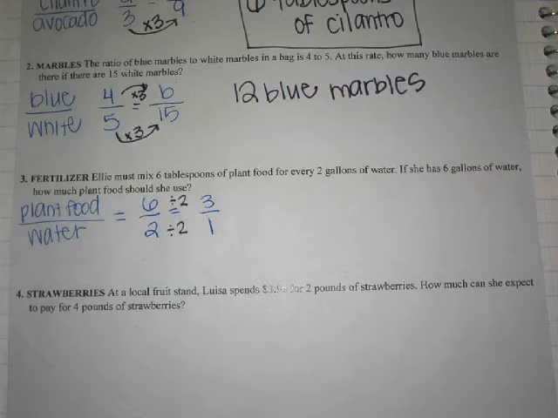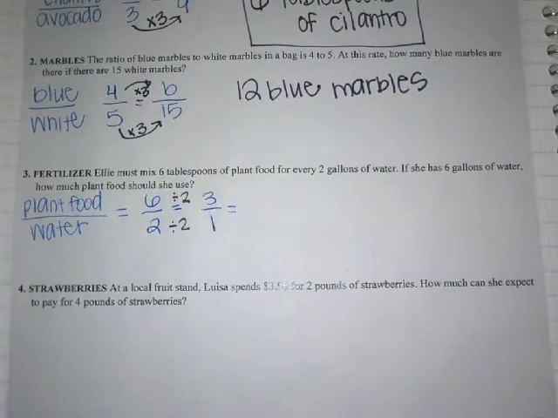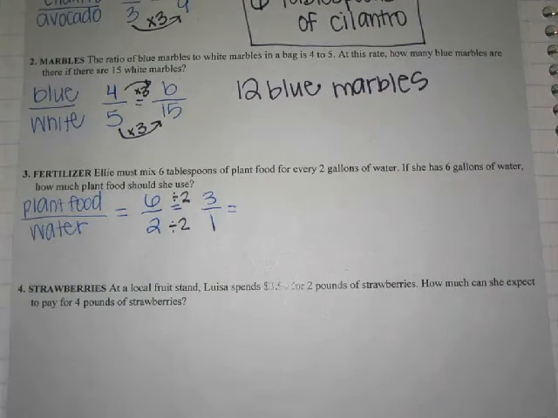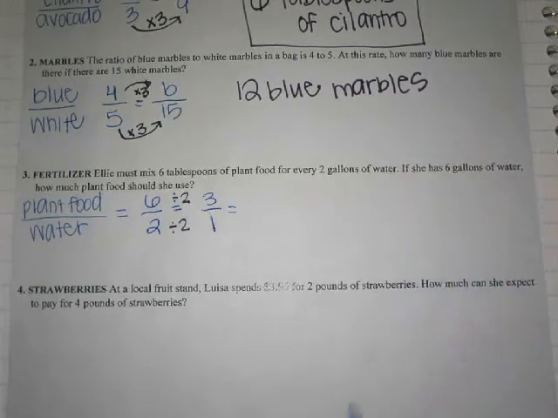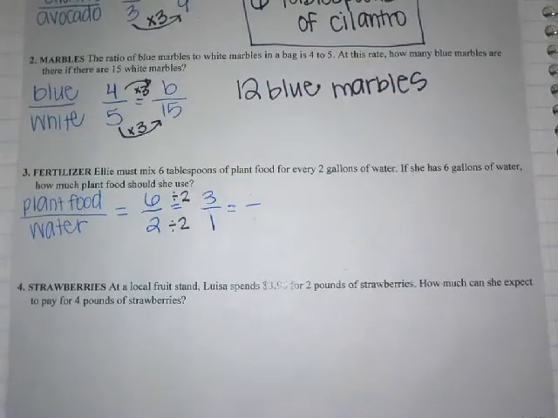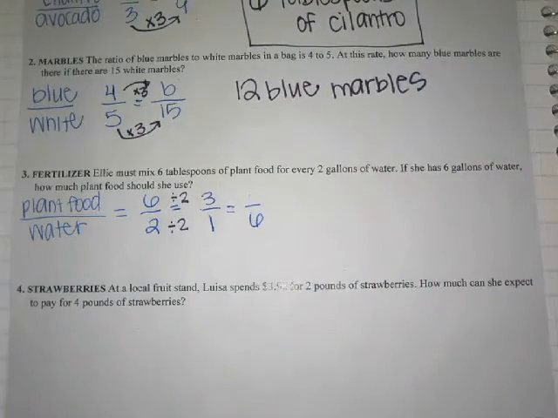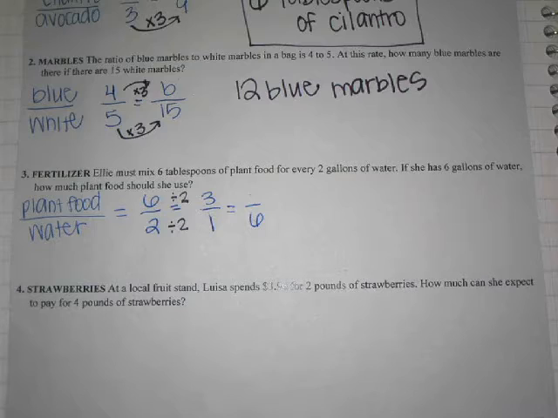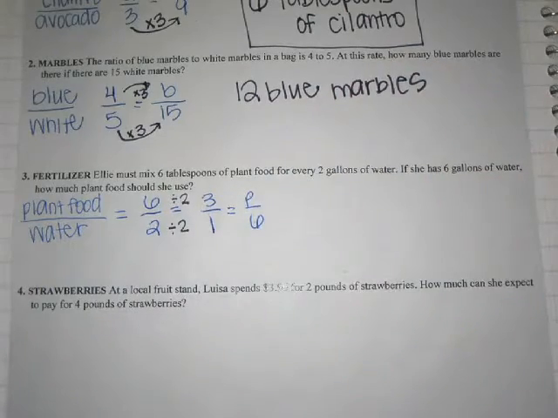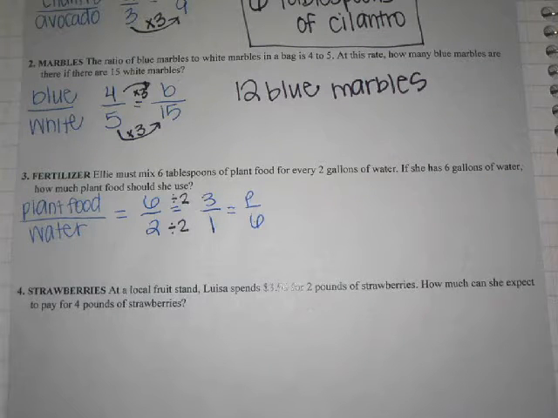It says, if she has 6 gallons of water, how much plant food does she need? So what number do they give me, everyone? They give me 6. 6 what? Does gallons of water go on top or does gallons of water go on bottom? So I'm going to put 6 on bottom. What's going to go on top? Variable. So I'll put a P for plant food. You can do whatever variable you want. I'm not going to take off points if we have different variables.